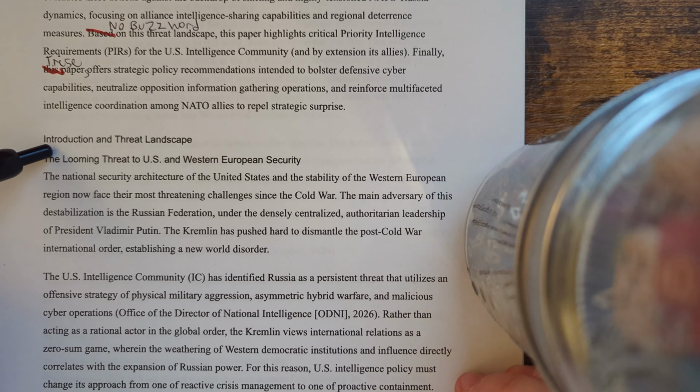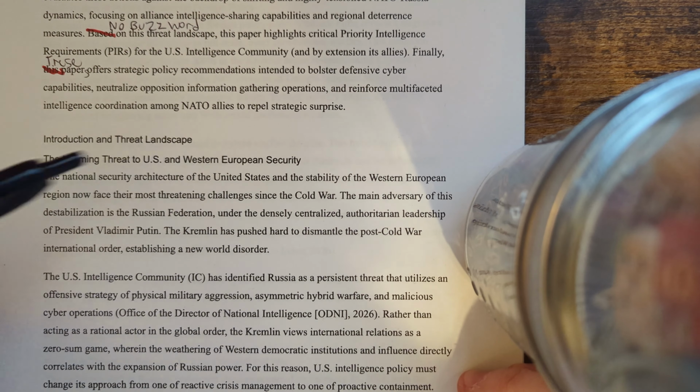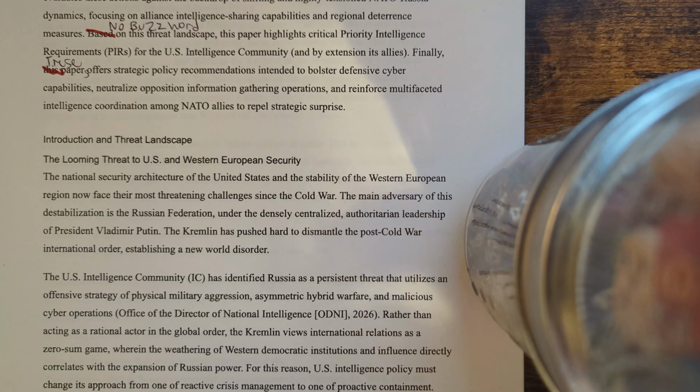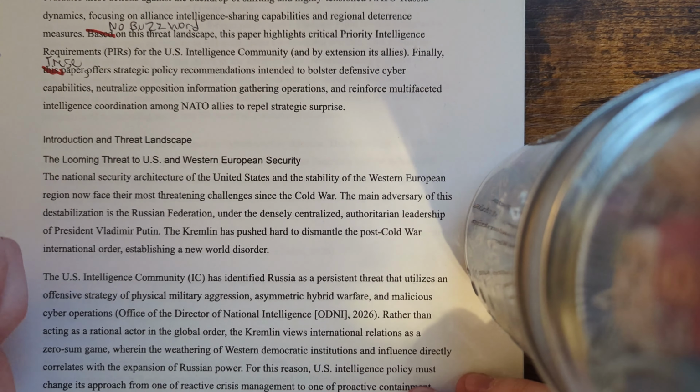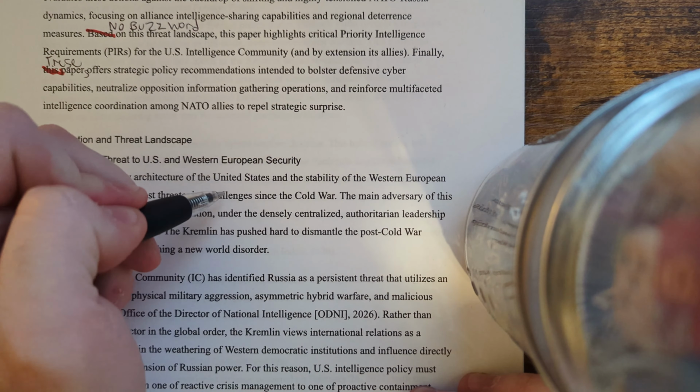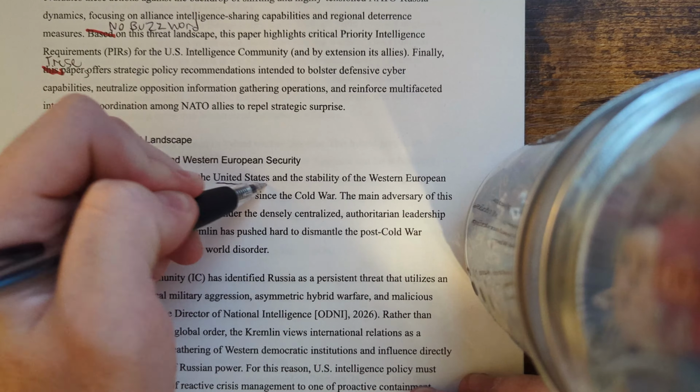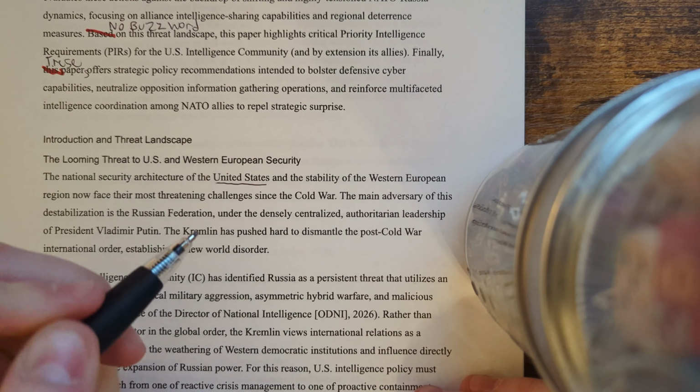Alright. Introduction and threat landscape. So, as you see here, the student does a great job at establishing the main antagonist of our story. Right there.